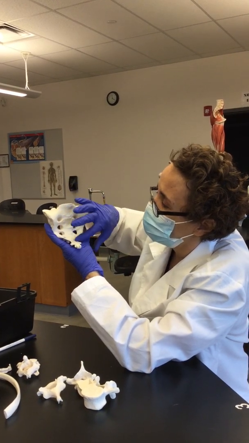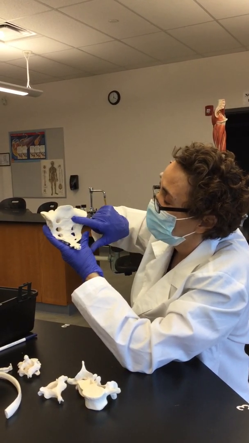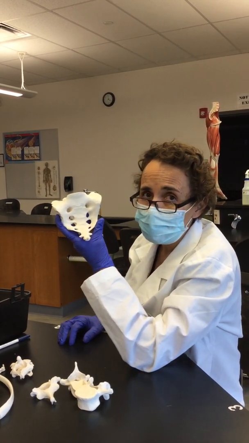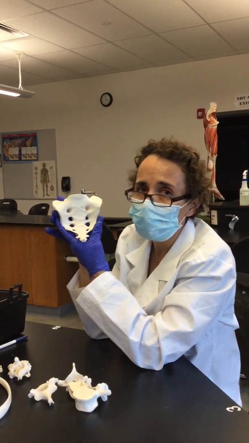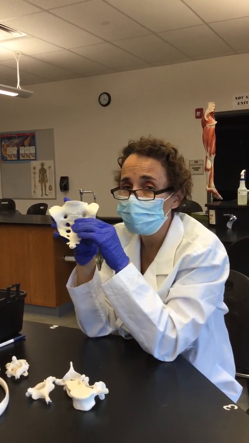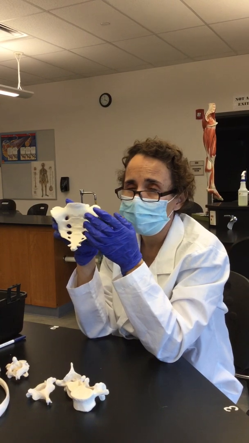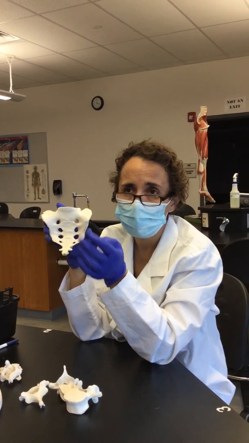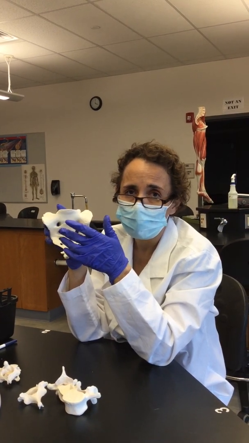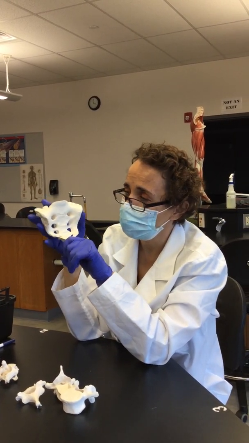So that's where you have the fusion of the vertebrae, and these holes in here are called the anterior sacral foramina. So the anterior sacral nerves exit through here, which are going to provide innervation, sensation or movement to different pelvic organs or structures.